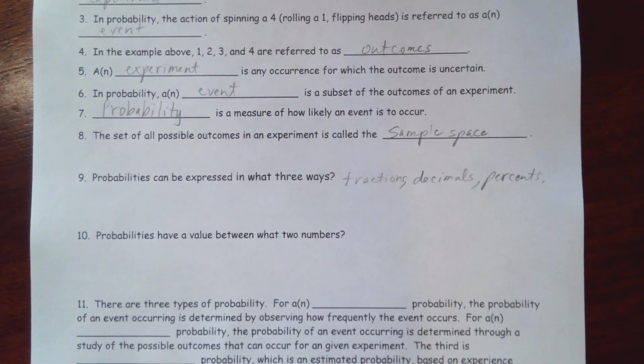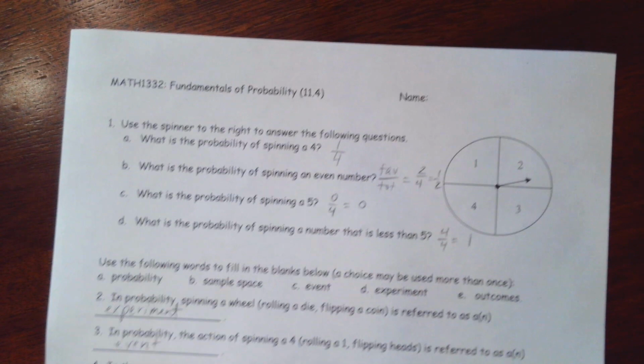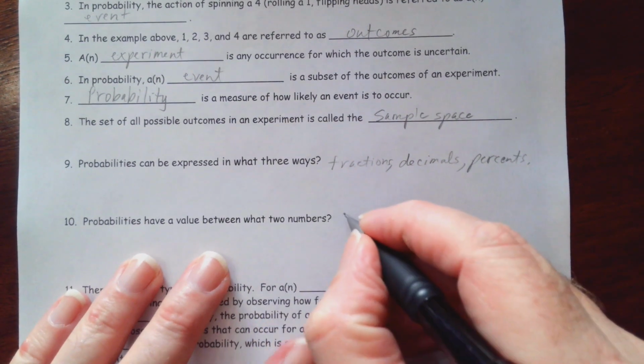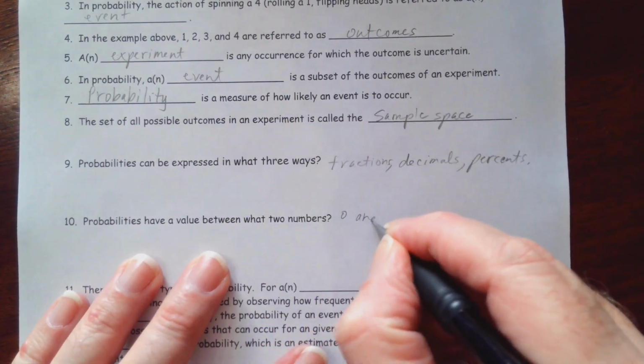So for most of what we're going to be doing, we'll write them as fractions. There are certain probabilities we're more likely to use decimals, but either of those could be written as a percent. Probabilities have a value between what 2 numbers? Well, we saw this up above. We could be as low as 0 or as high as 1. So between 0 and 1.